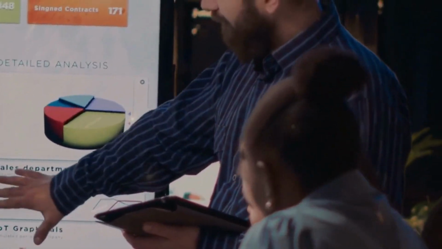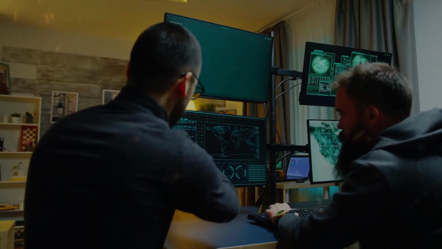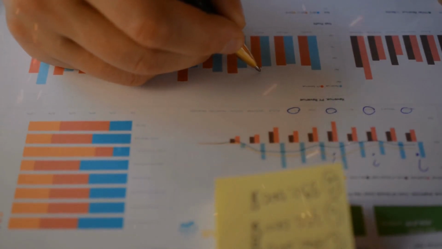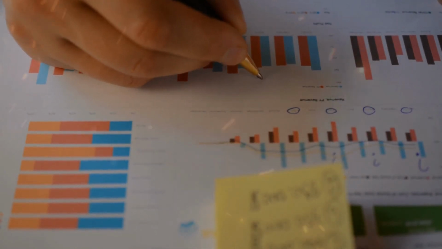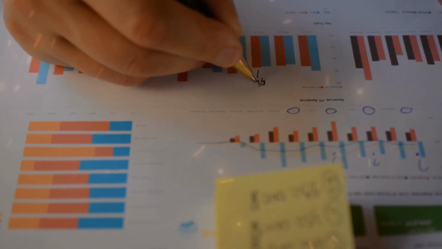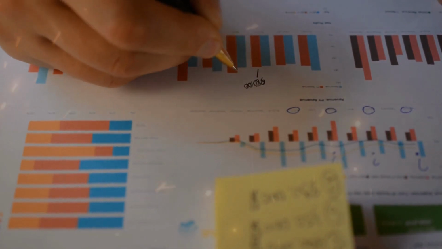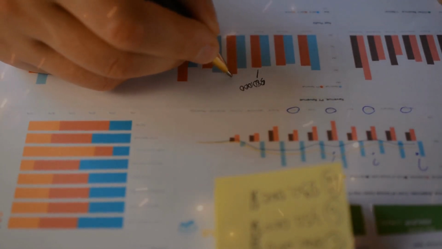Then we have propensity score matching. It's like creating a twin for each unit in your dataset, matching them based on similar characteristics. This way, you can compare outcomes between treated and untreated groups more accurately. This method helps isolate the effect of the treatment itself, minimizing bias.